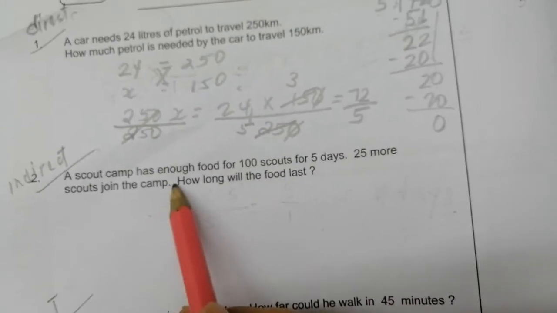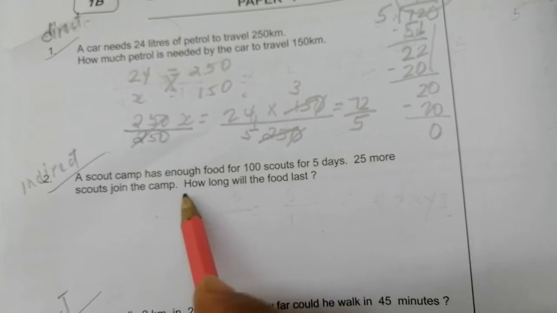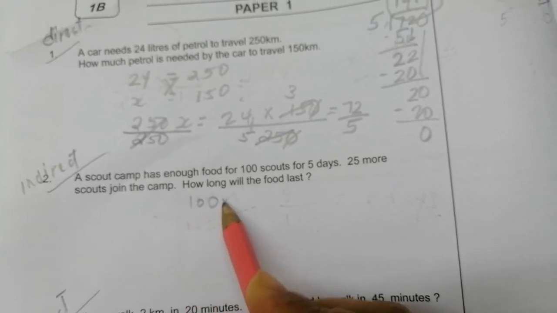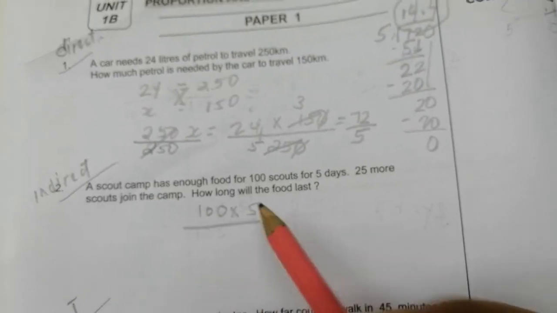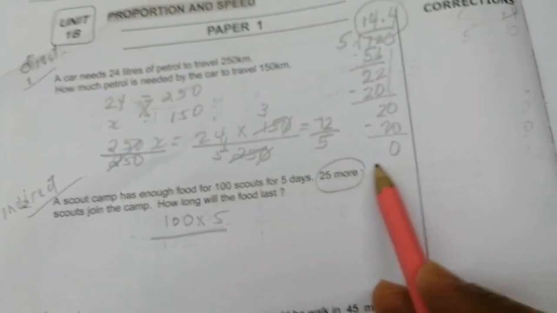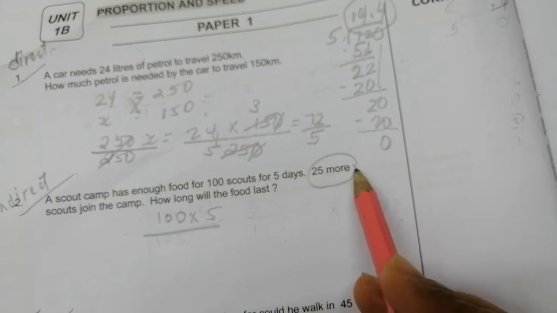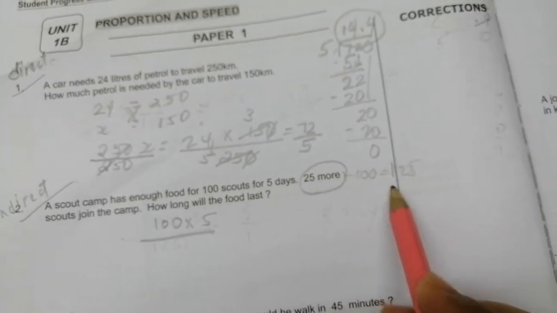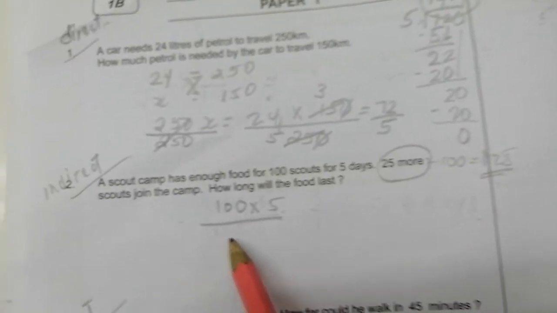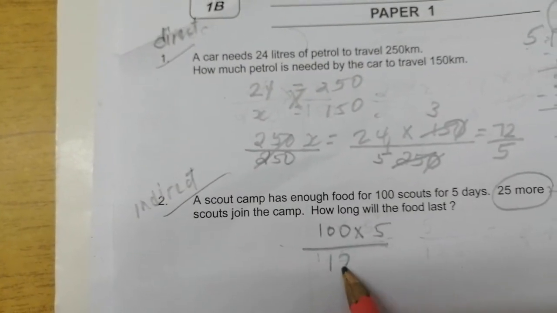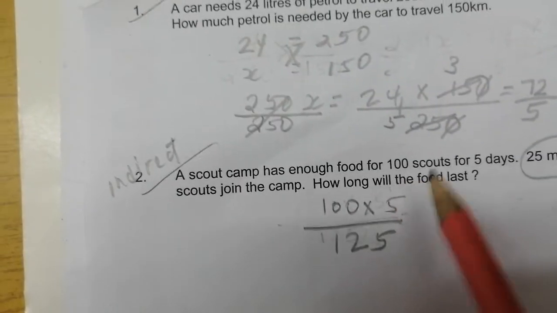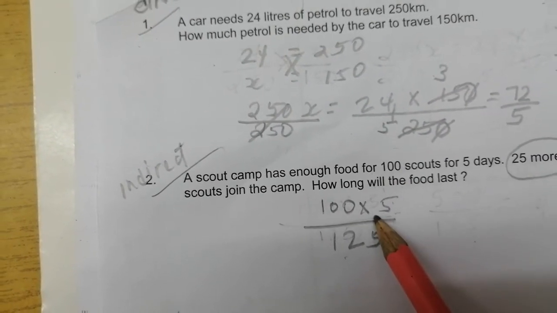Okay, so again we multiply 100 times 5 all over. Since 25 more joined, so 25 plus 100, so you have a total of 125 scouts. So we divide this by 125. Okay, now we simplify 5 and 125, divide both by 5.